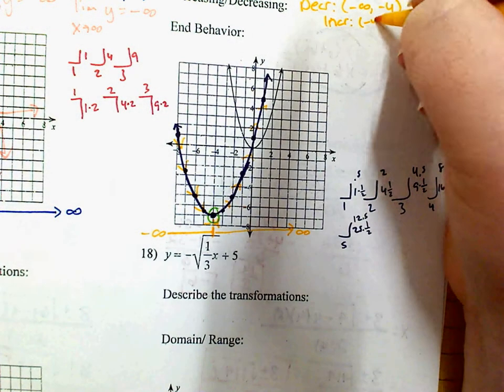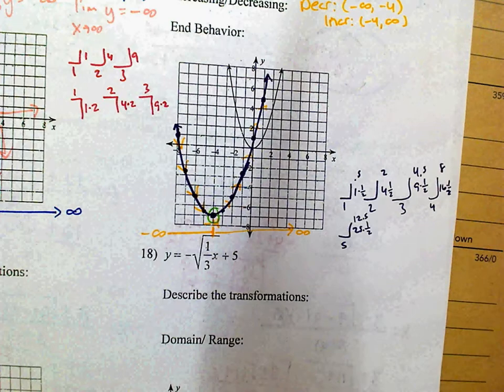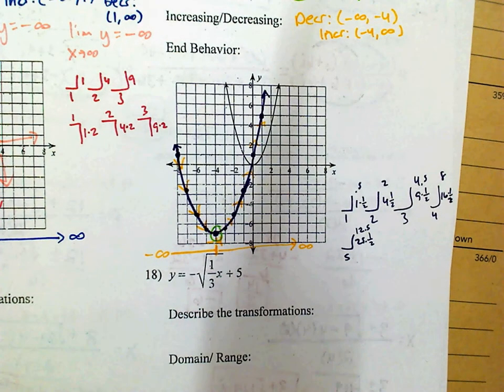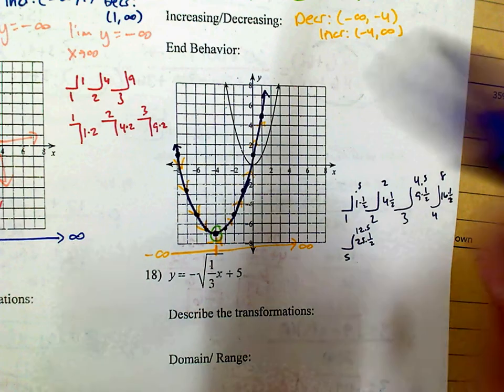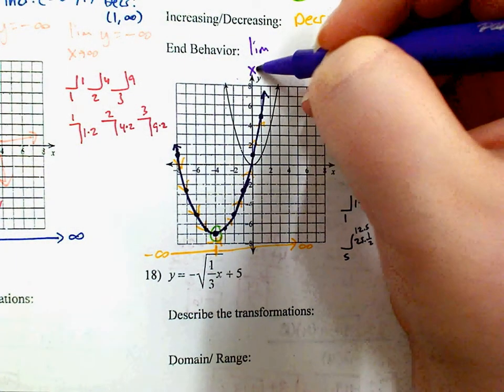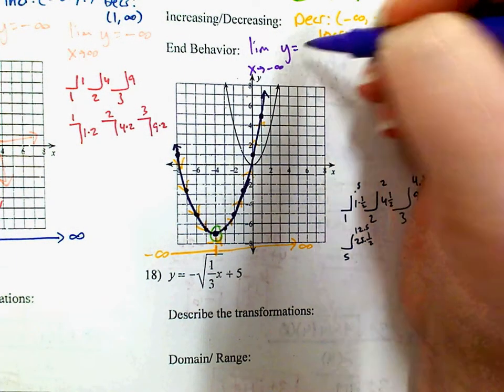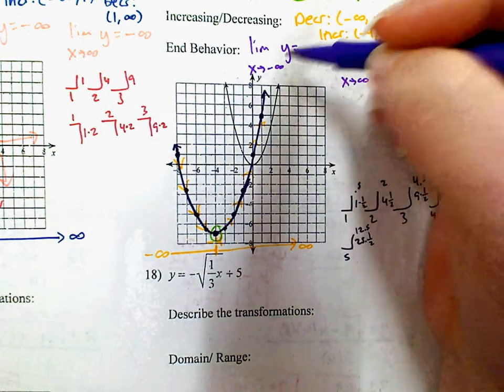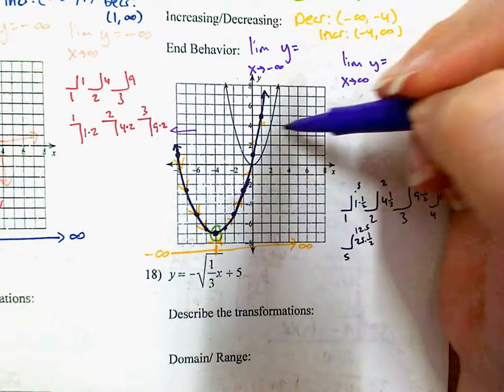In end behavior, basically where's the function going, and on both sides it's going up. So I have the limit as x goes to -infinity of y, and the limit as x goes to positive infinity of y. So as x goes left and goes right, in general, the function is going up. So they're both positive infinity.